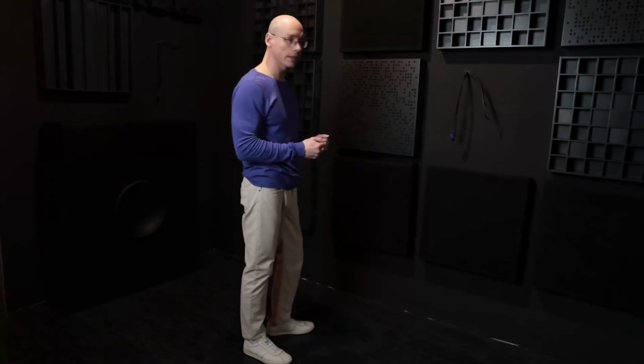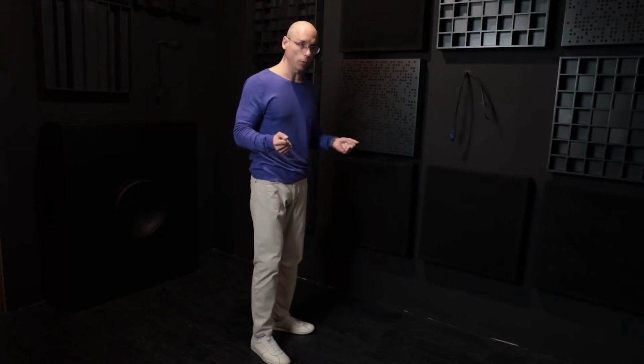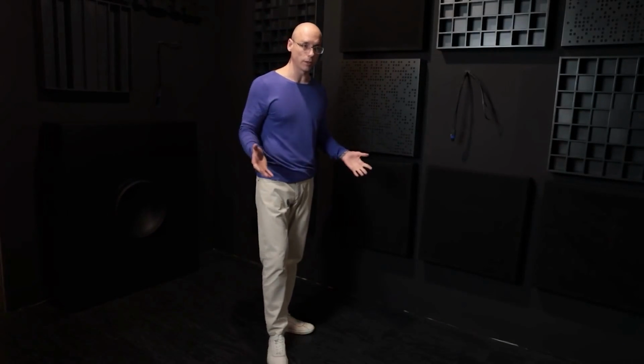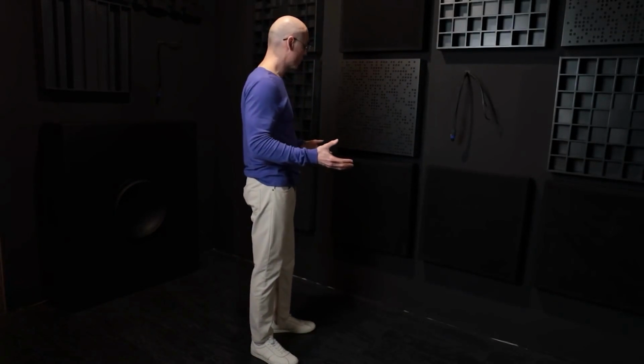Actually, we don't have the final arrangement of the panels here yet. Some of them are still on their way from production. But in any case, we have a flexible acoustic design system, just like in any project we work on. And it's really important because acoustics is still an empirical science. We always have the opportunity to play around with the so-called elements of acoustic design.